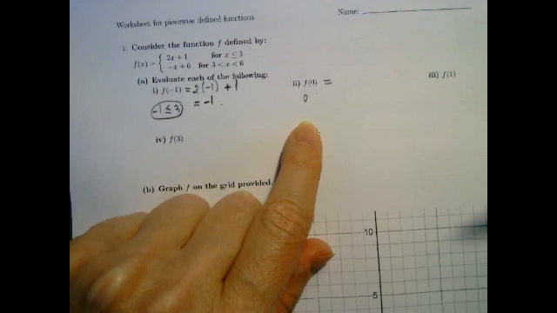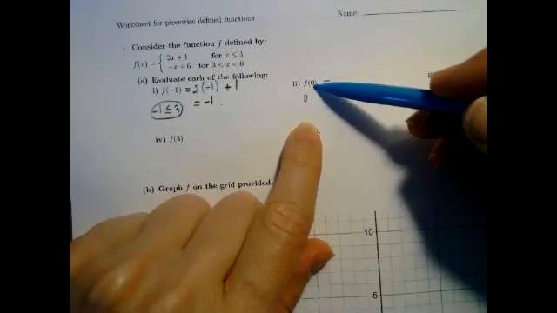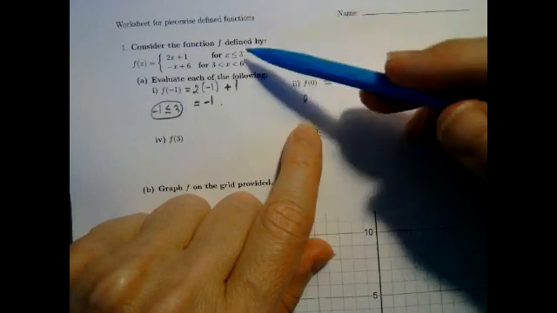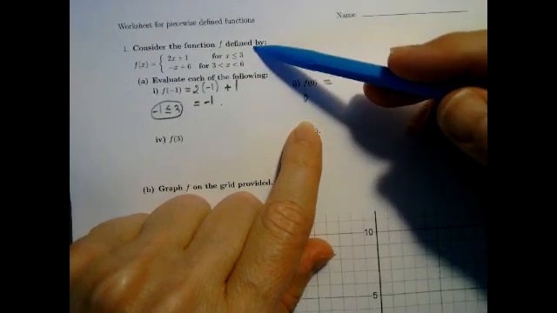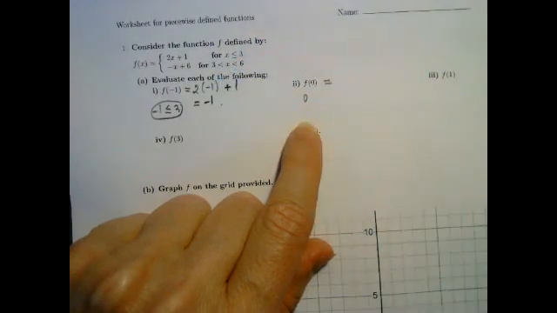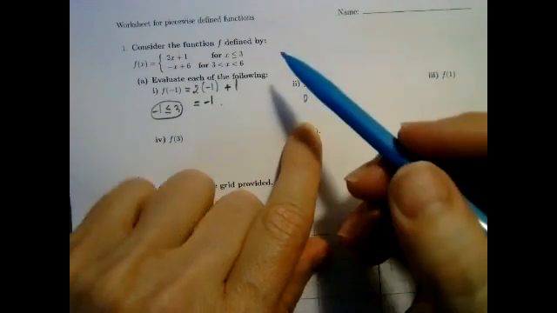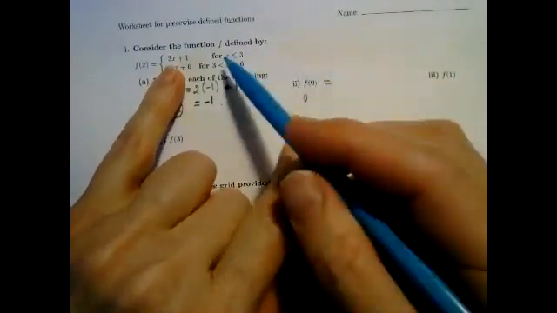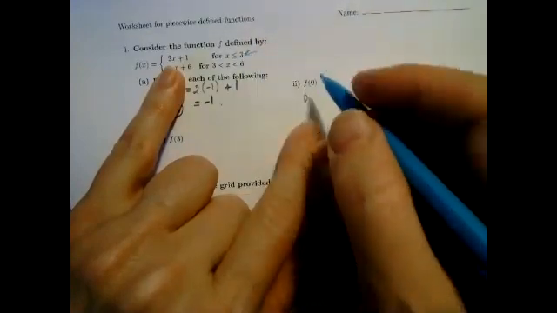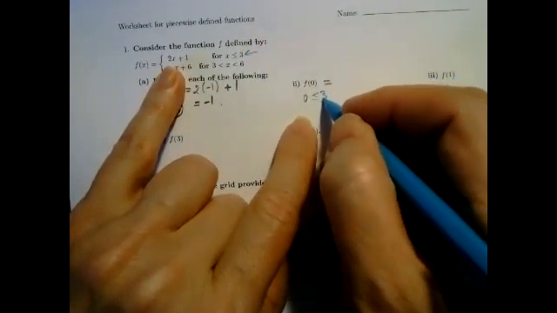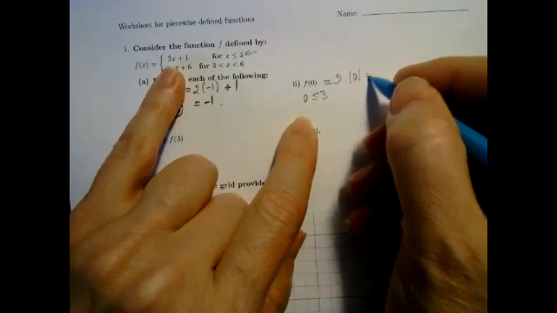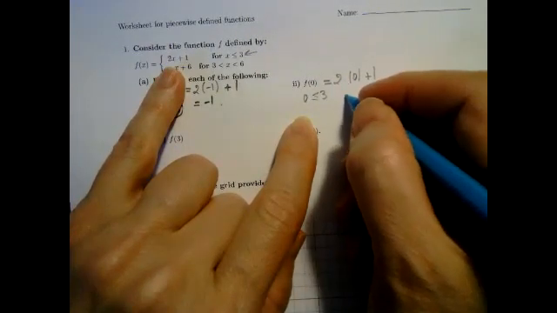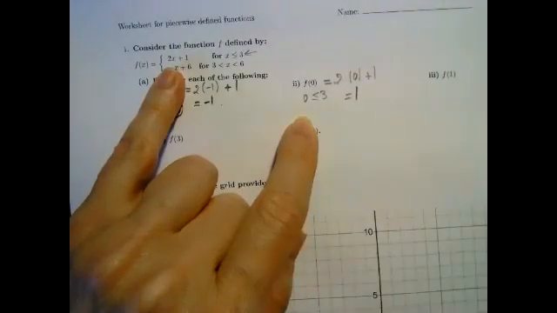I'll be honest, I don't know. Okay, we look at the input 0, and we ask ourselves which condition it satisfies, the first or the second? Is it less than or equal to 3, or between 3 and 6? Exactly, because 0 is less than or equal to 3, I use the first formula. So 2 times 0 plus 1, it will be 1.